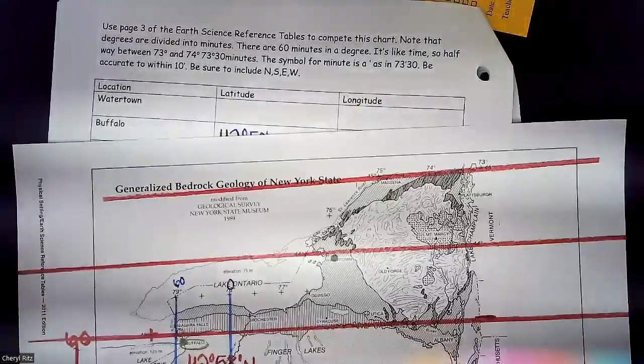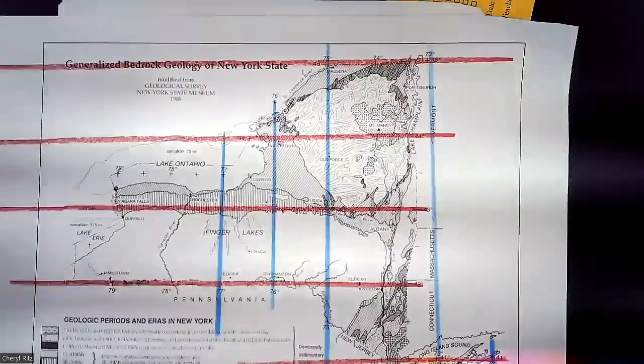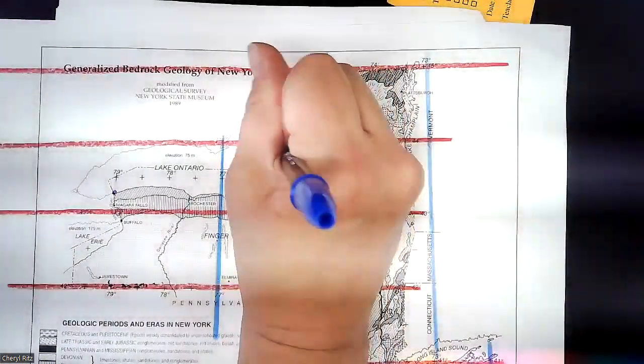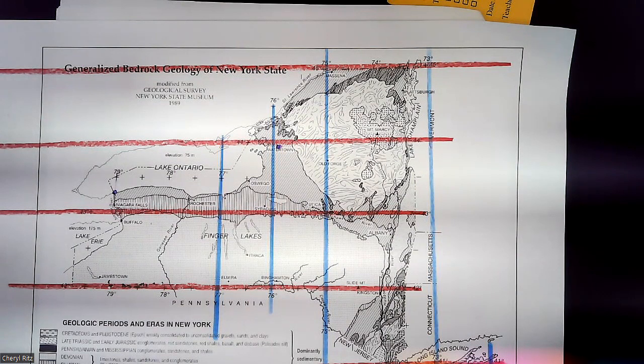Let's do Watertown. I have Watertown right here, already marked off. So Watertown was right here. The dot is right there. Do latitude first, the flat lines first. What whole degree did you give Watertown first of all? What's the first part of that?